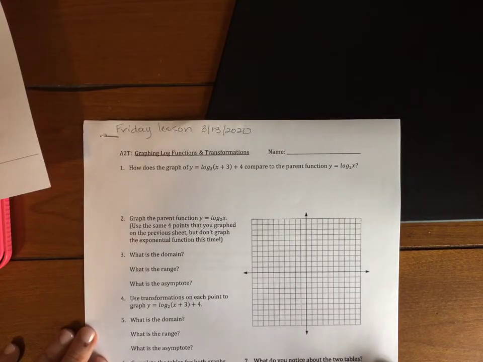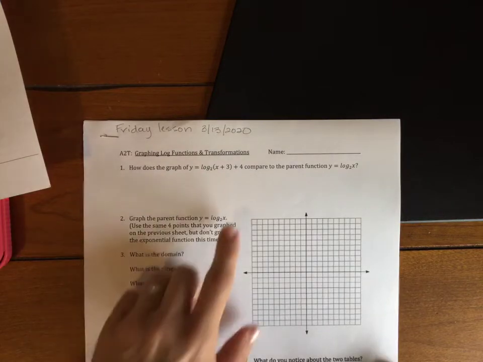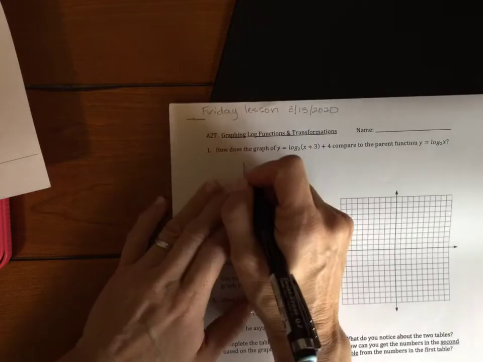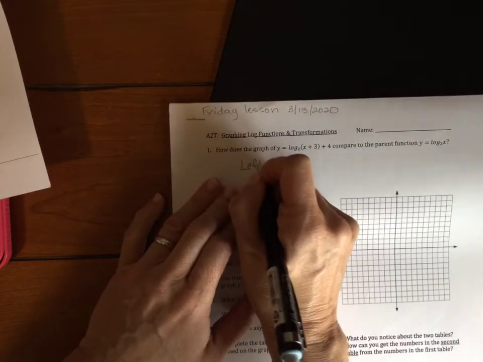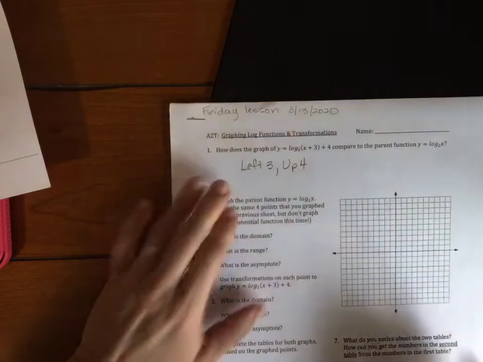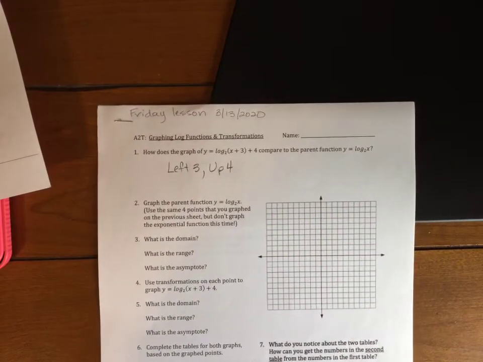So here we have a log that's already been transformed, and it asks, how does this compare to the parent function of just log base 2 of x? And we see that we've had a shift of left 3 and up 4. And we're going to learn how to graph that today.